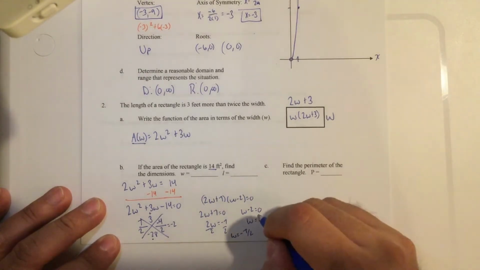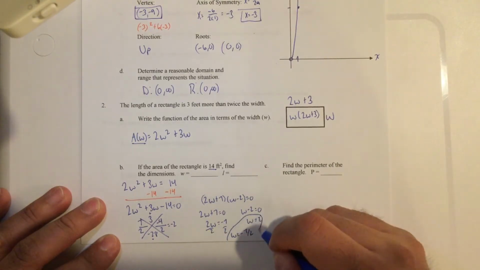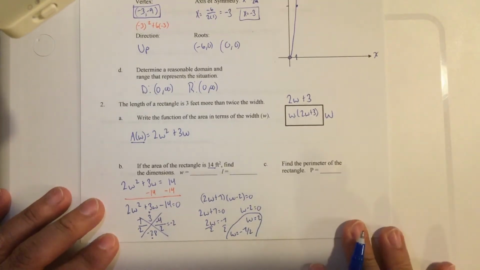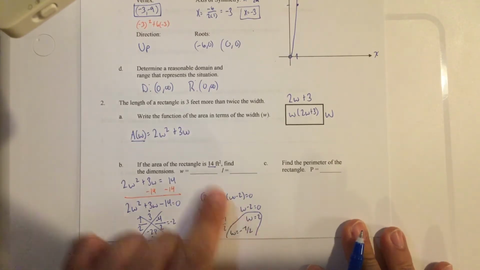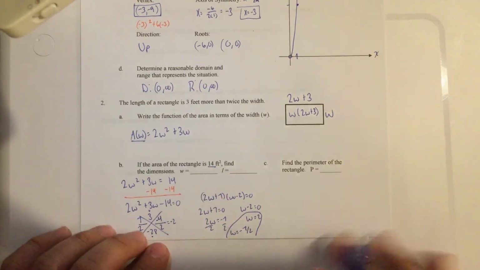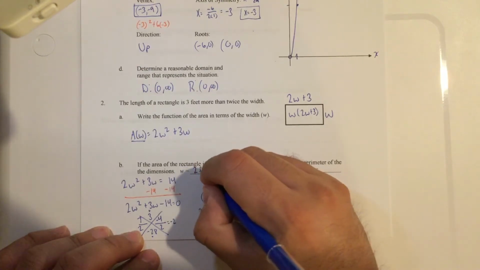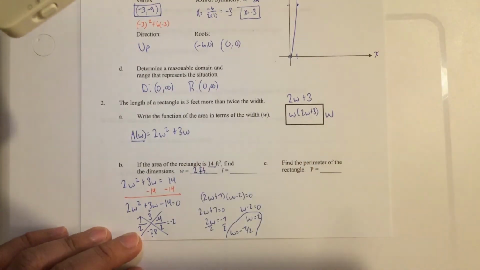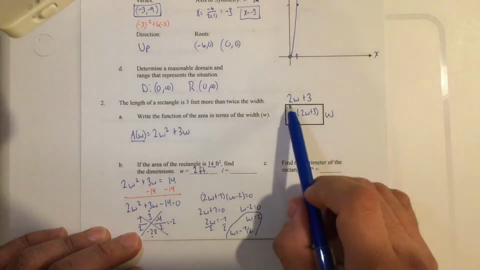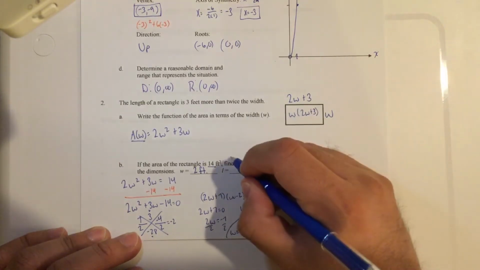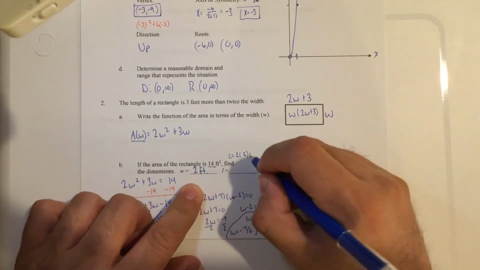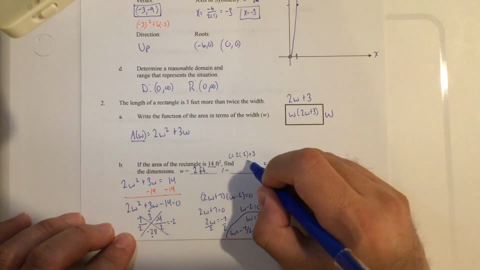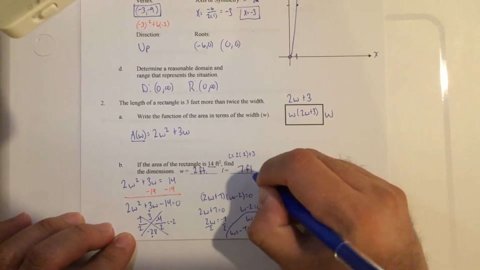So I have two answers right here, but only one of them can be correct because we know we cannot have a negative width. So my actual width is going to be 2, and the units is feet, so it's going to be 2 feet. Okay. From here, it says to find the length. Well, we know the length is twice the width plus 3, so twice 2 plus 3. So 2 times 2 is 4, 4 plus 3 is 7 feet.